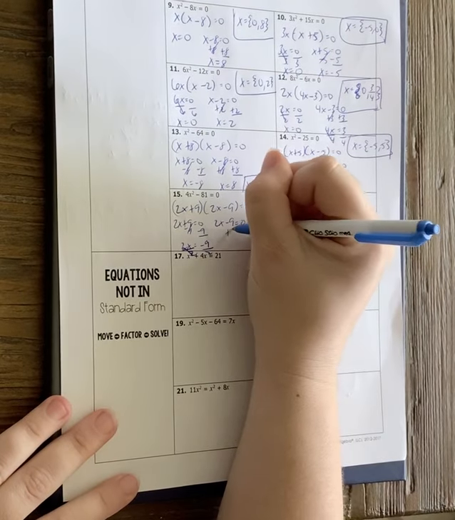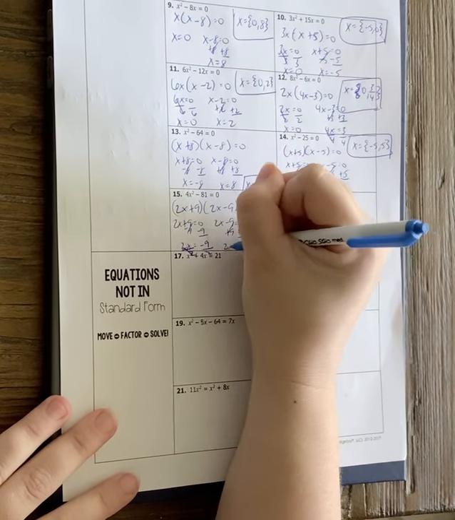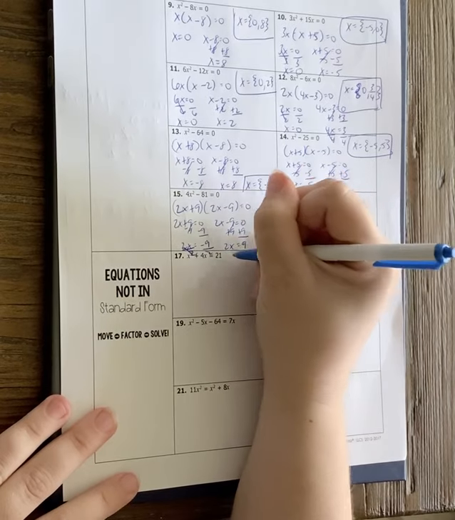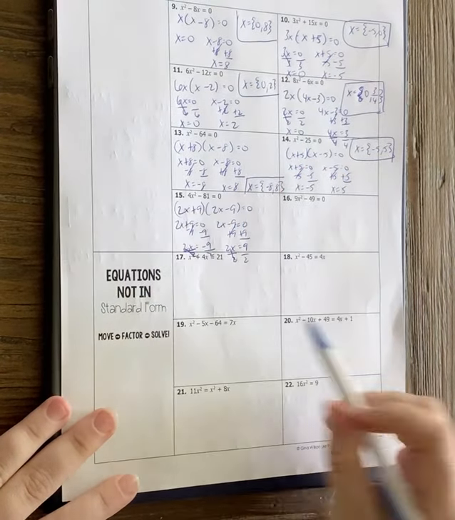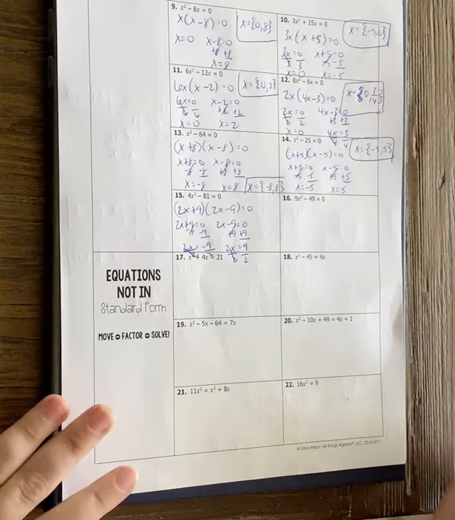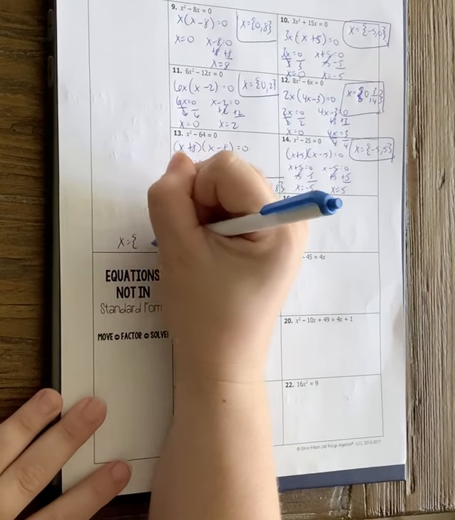The other one, we want to add 9 over. So 2x equals a positive 9. And then divide by 2. So we have negative 9 over 2 and a positive 9 over 2 is our solutions.